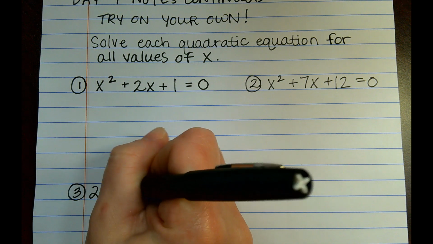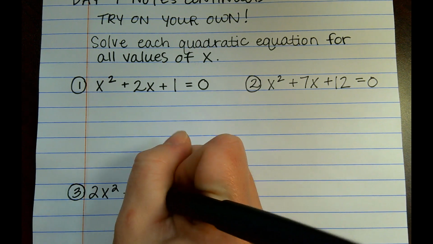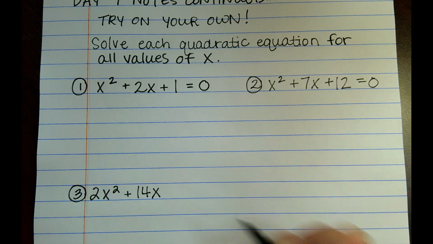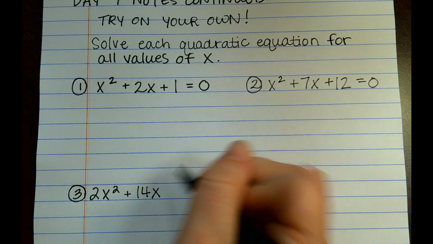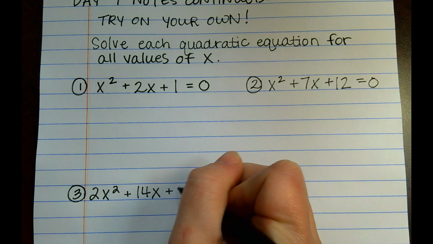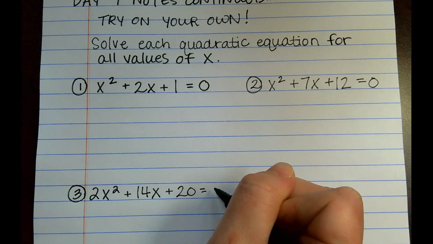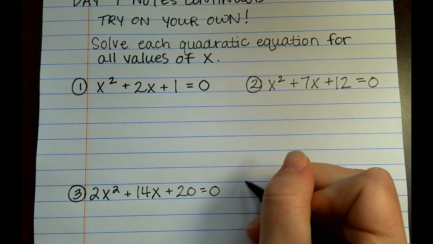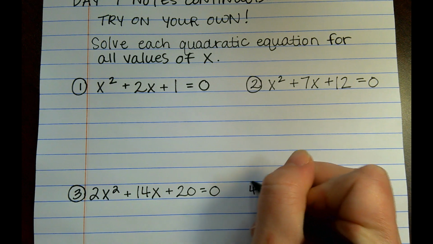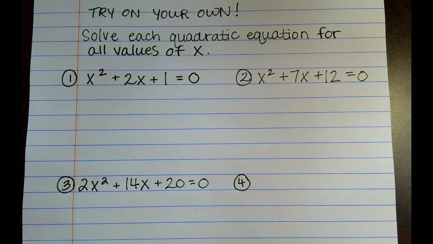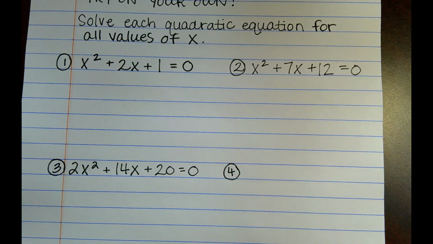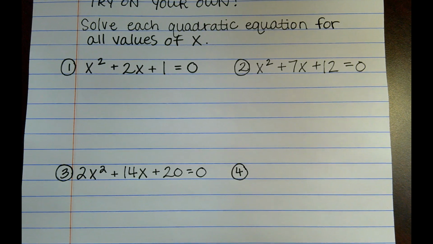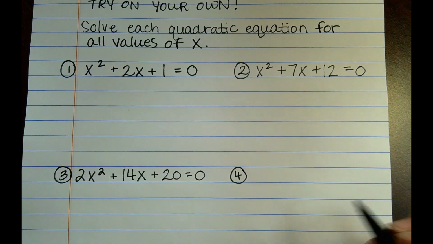Two x squared plus 14x plus 20 equals 0. And one more. Now, if you don't finish all 4, that is okay. I'm just giving you 4. Just do as many as you can in the time I'm giving you.